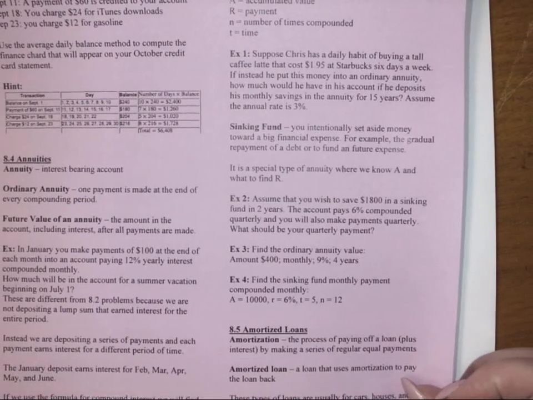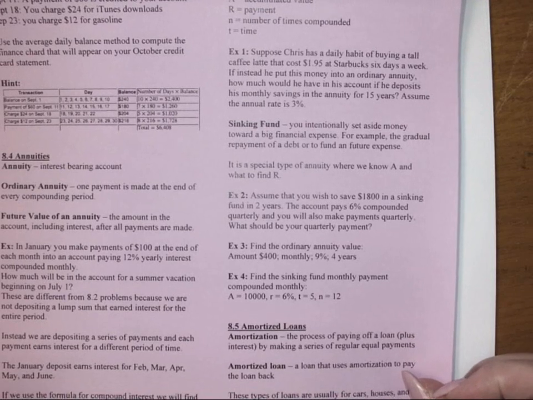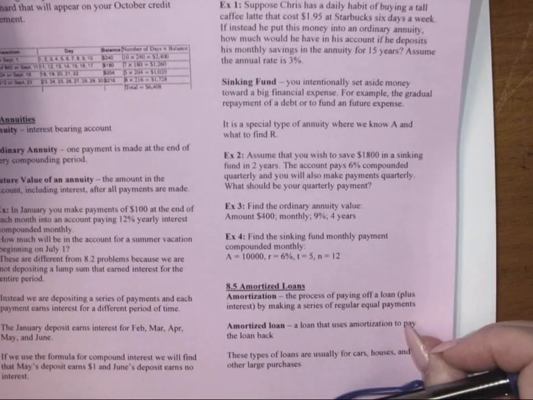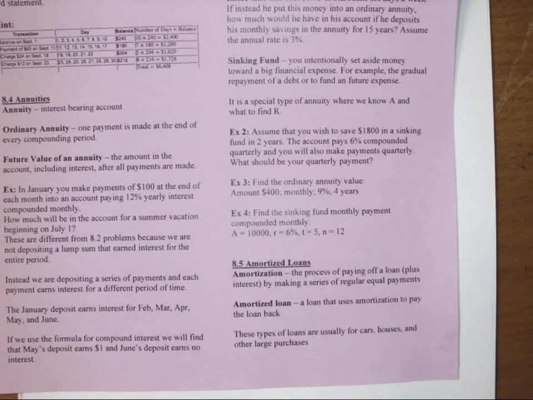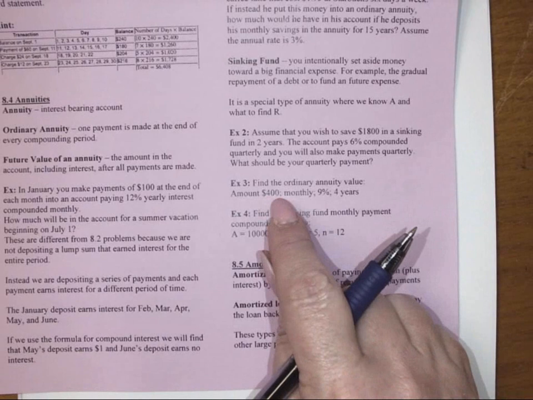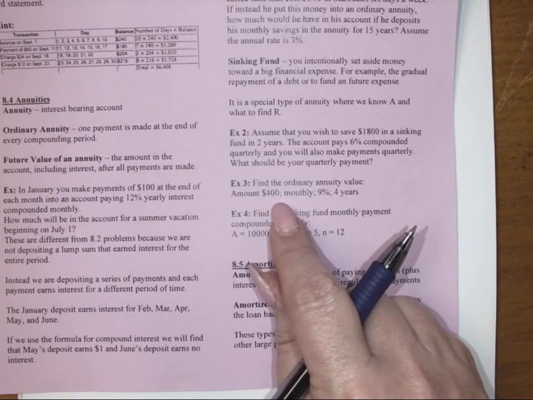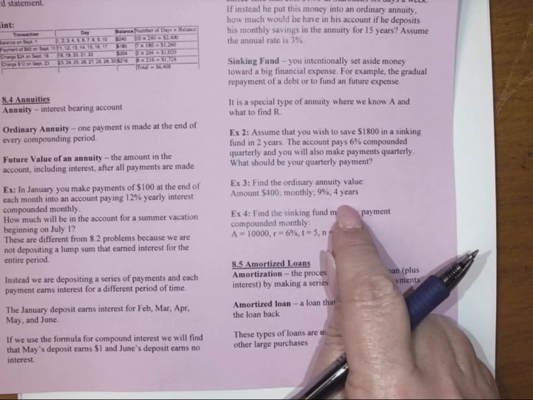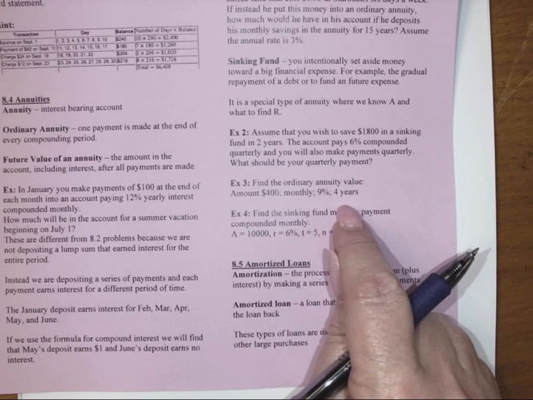All right, for example 3, I'm going to give you an example. I want you to work on setting it up and seeing if you can figure out what it should be. We're finding the ordinary annuity value. The amount is $400. The monthly interest rate is 9%, and the time is 4 years.